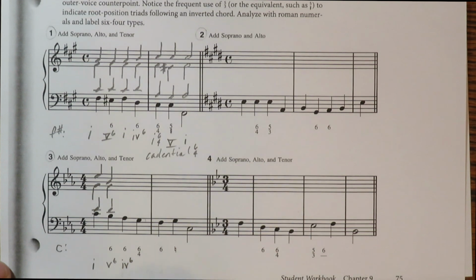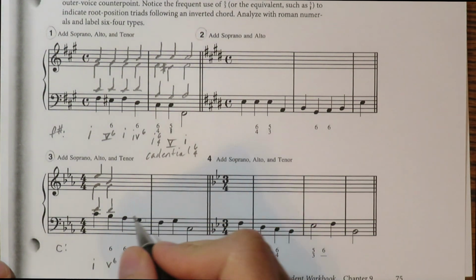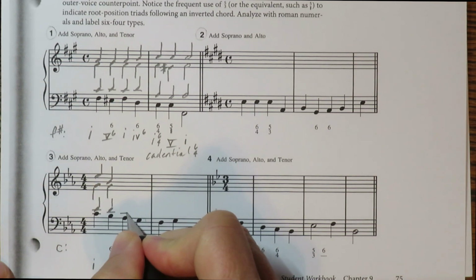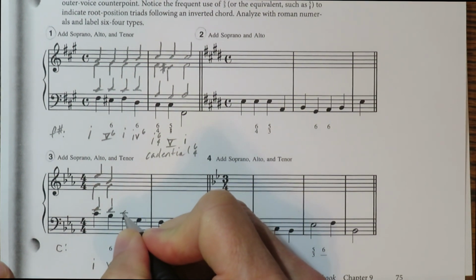Okay, so we need an F, an A flat, and a C. So let's see, we could keep going down in thirds and put our C there.